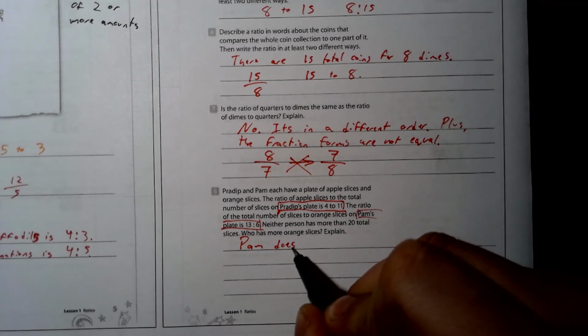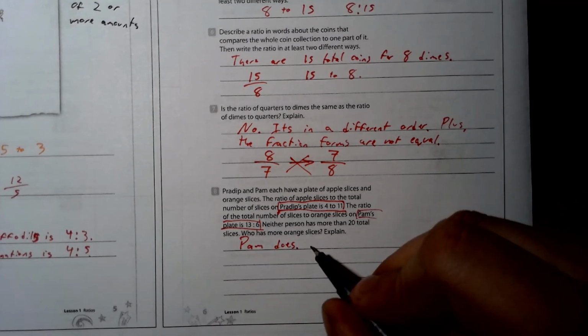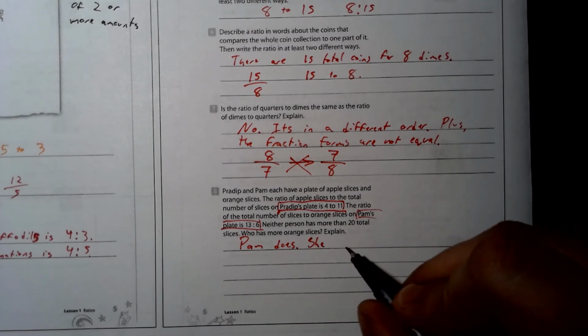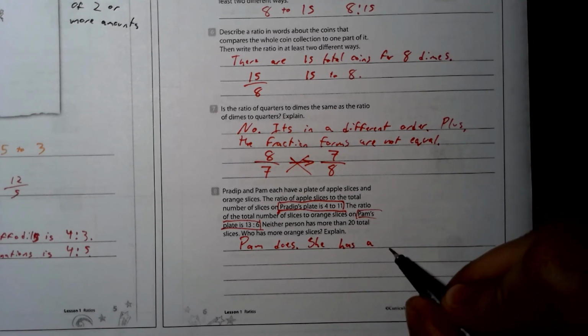Pam does. First of all, she has a larger ratio.